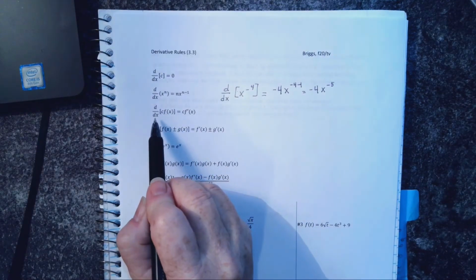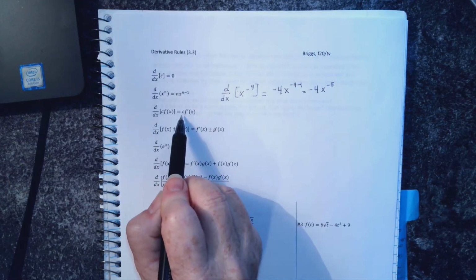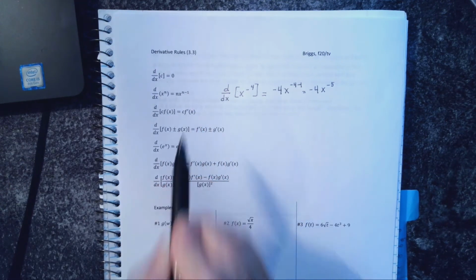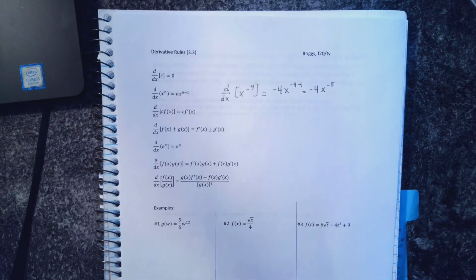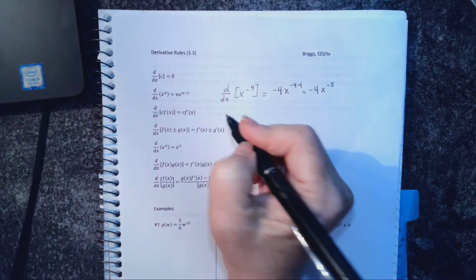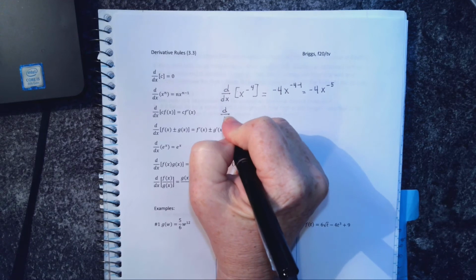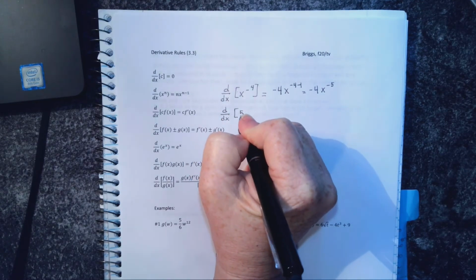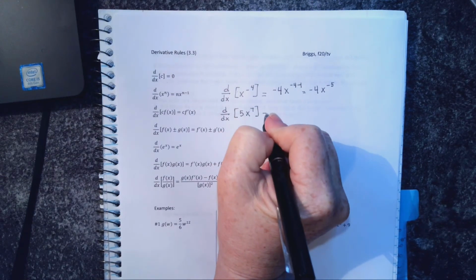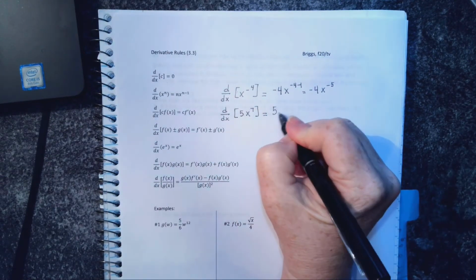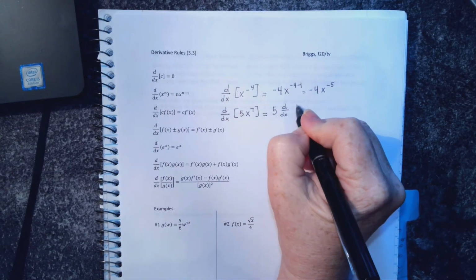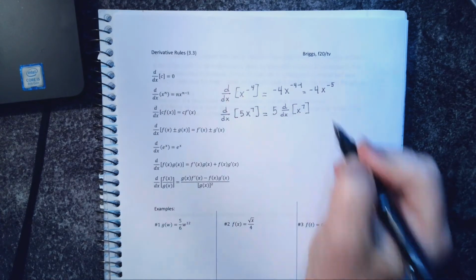We can also show that the derivative of a constant times a function is the constant times the derivative of the function. Because remember, what are derivatives? Derivatives are limits. And when you have a constant times a function, you can factor that constant in front of the limit. And so we would get the constant out in front of the definition of derivative, which would give us the constant times the derivative. So if you had, for example, the derivative with respect to x of 5x to the 7th, that's the same thing as 5 times the derivative with respect to x of x to the 7th.